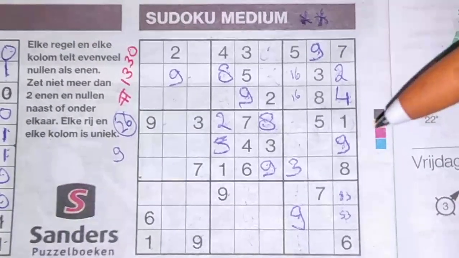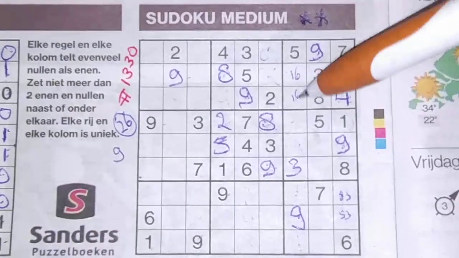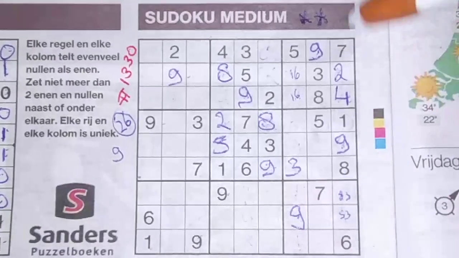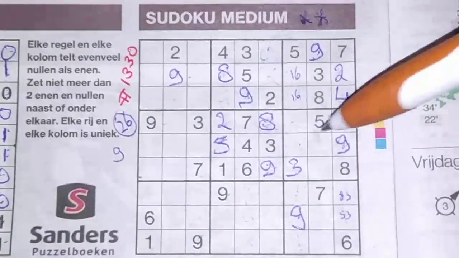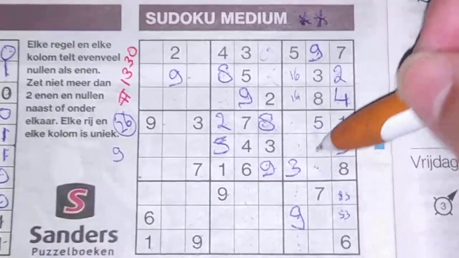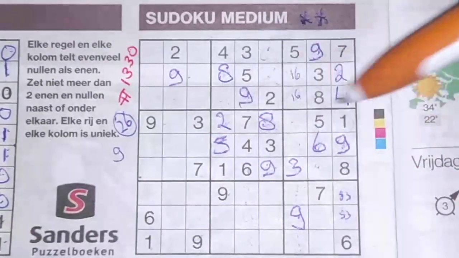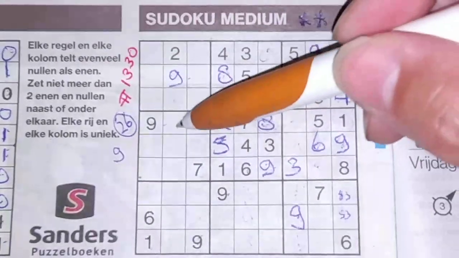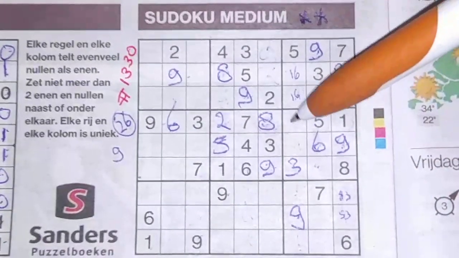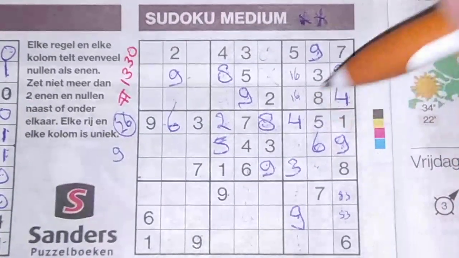Let me see. 6 in one of those two boxes in this column. A 6 in the last column. So in the column between, the only 2 places for the 6 should be here or there. We see here 6, no 6 there, 6 should be there. 6 in this row, 6 in the middle row. So in the row above, the only place for the 6 should be there. 1 box left in this row for the number 4.